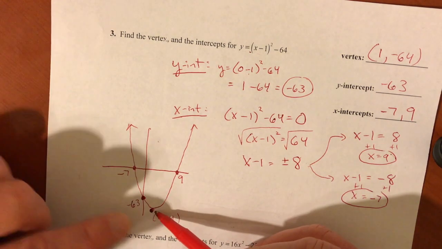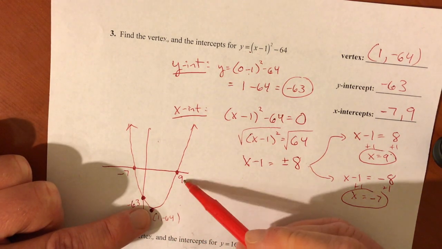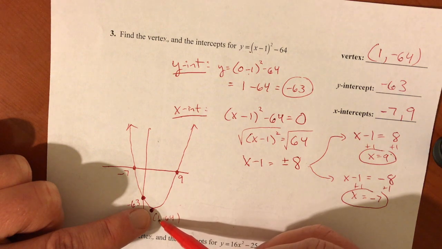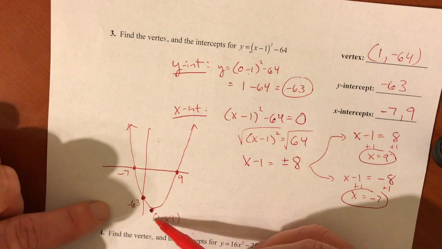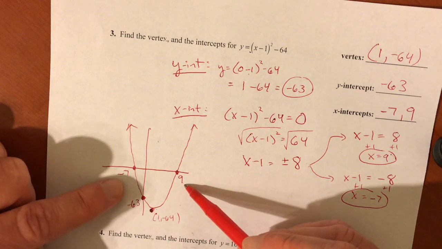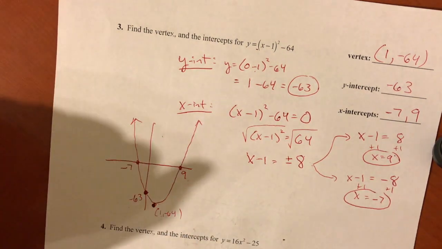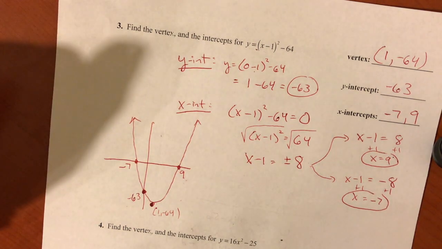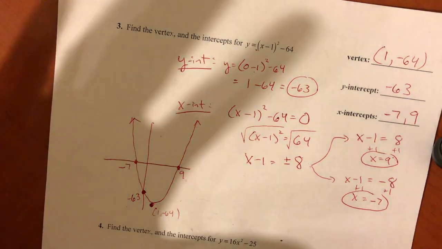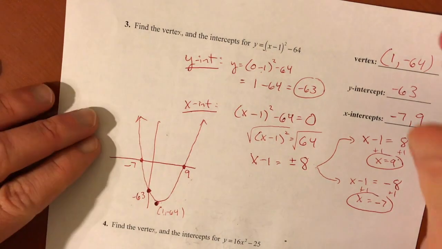And if you notice, there's that symmetry because 9 is 8 units away from 1, and negative 7 is 8 units away from 1, just on either side. So there's always that symmetry, remember, with the graphs. And you could see that on Desmos if you wanted, but you could even sketch a decent approximation of your own to see that it all kind of balances and makes sense.